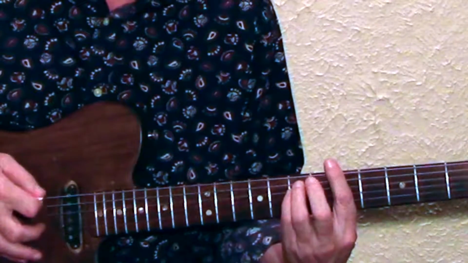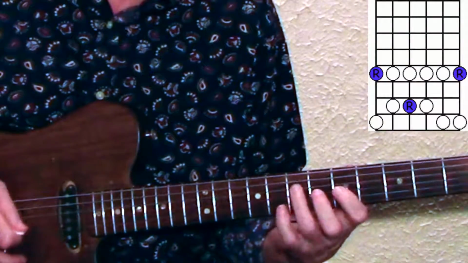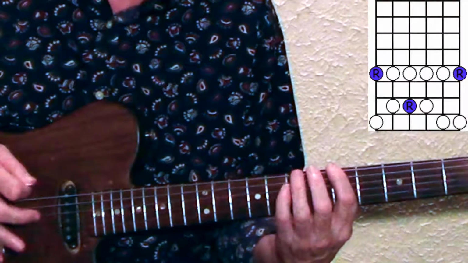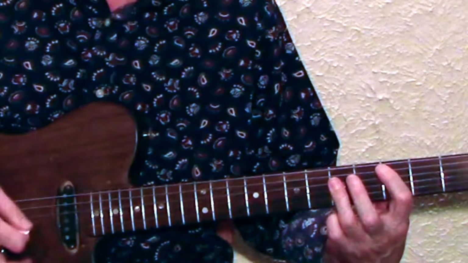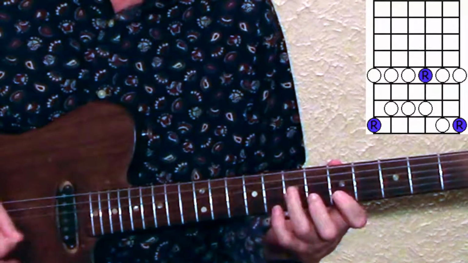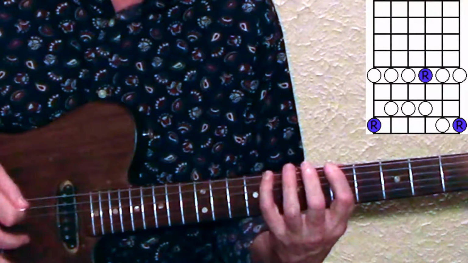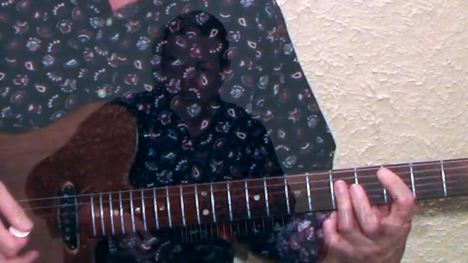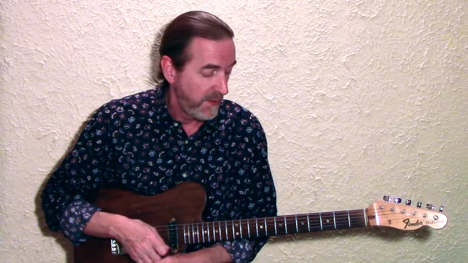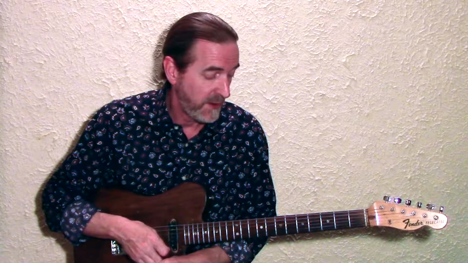So the A minor and the C major have the same notes. Everything applies. Boxes, passing tones, shifts, whatever you've learned in terms of minor pentatonic is also major pentatonic. The theory of this can be explained as follows.